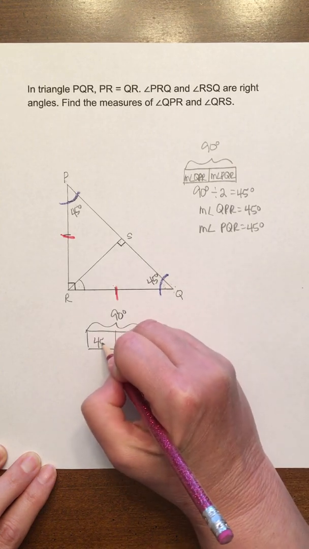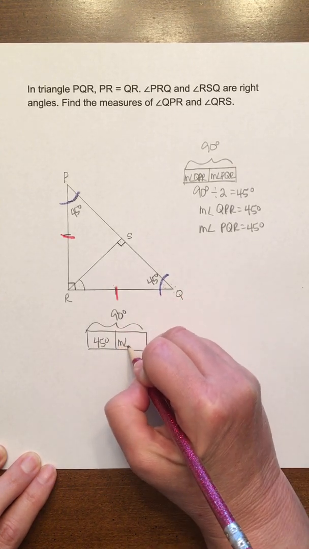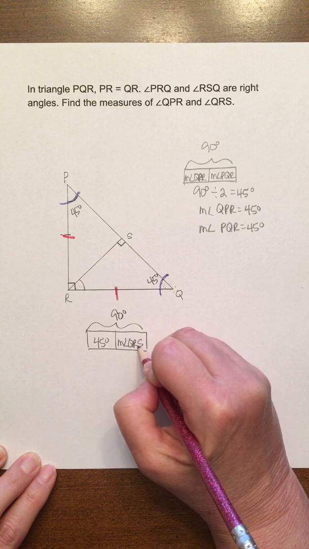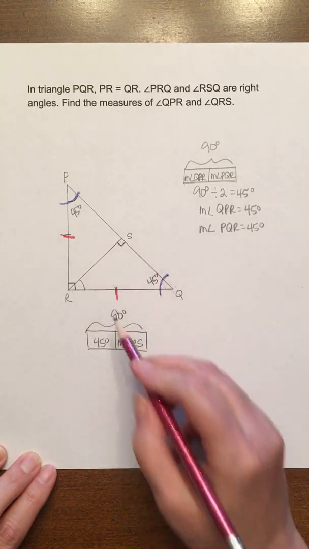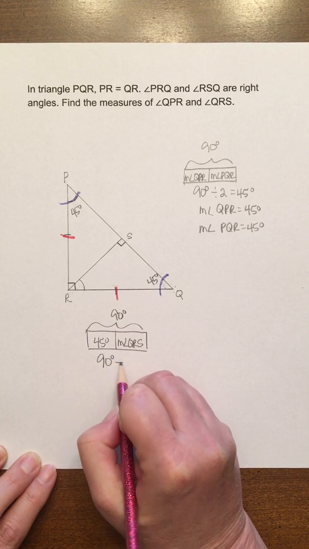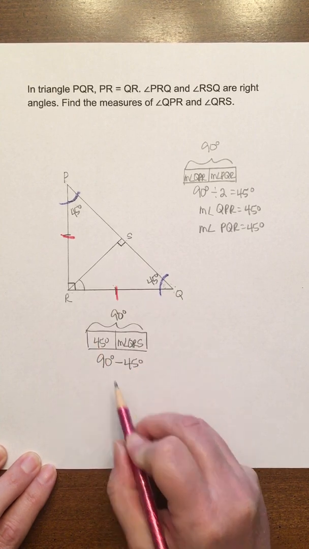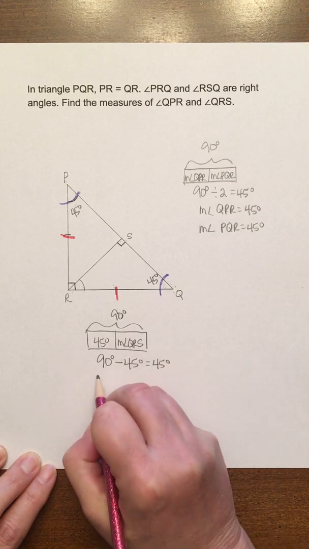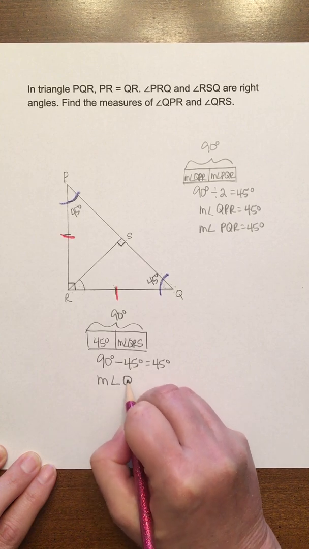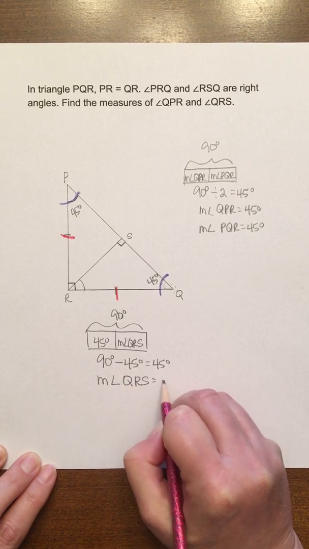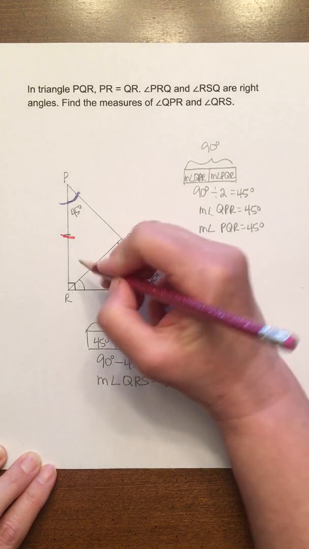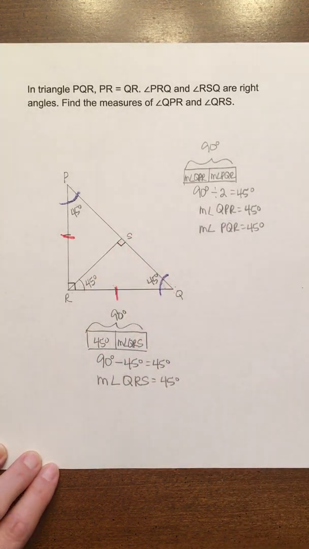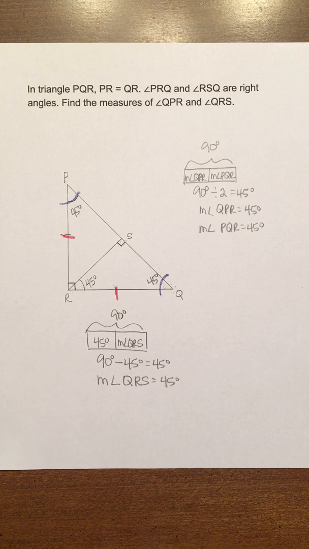So we have the 45 degrees here, and then we have the measure of angle QRS here. And we're going to take that 90 degrees, and we're going to subtract the 45 degrees from it. 90 degrees minus 45 degrees is 45 degrees. So that tells us the measure of angle QRS equals 45 degrees. We can put that right here, 45 degrees. Using what we know about the different types of triangles can help us find missing angles in a figure that has more than one type of triangle.